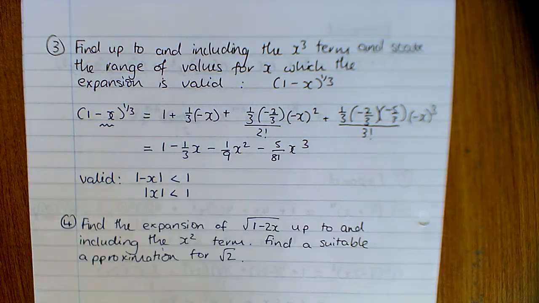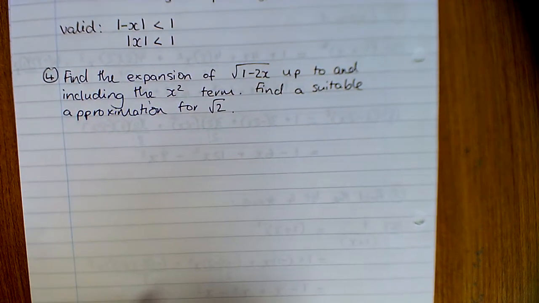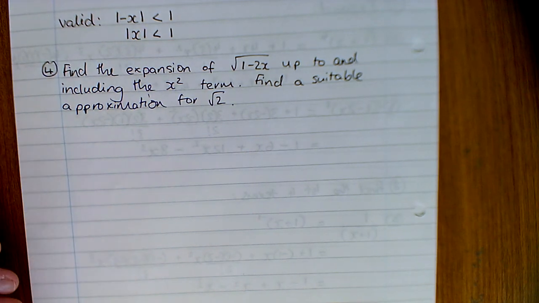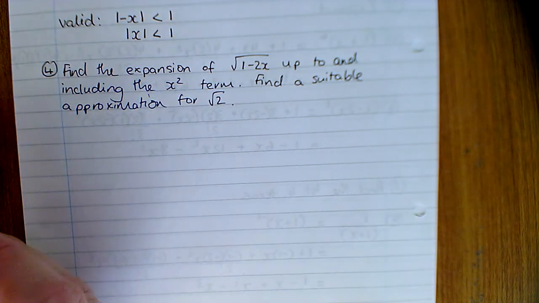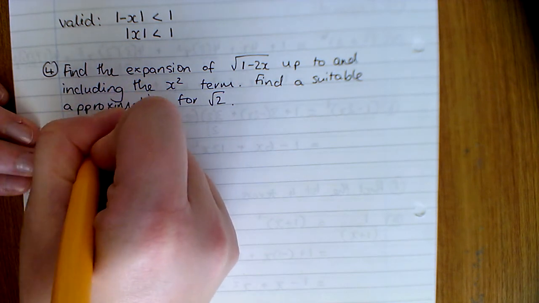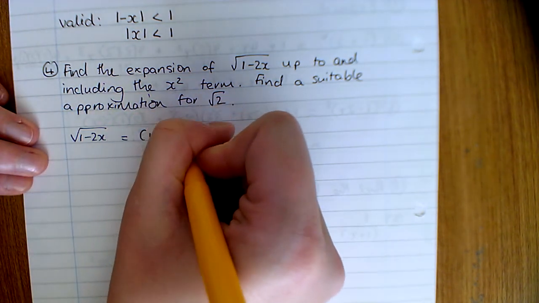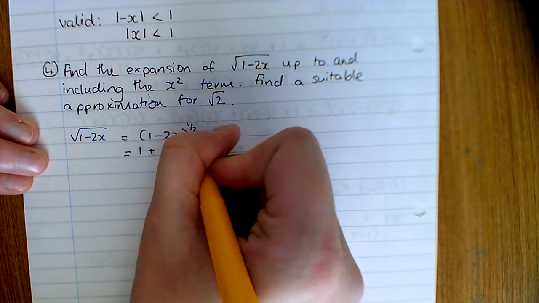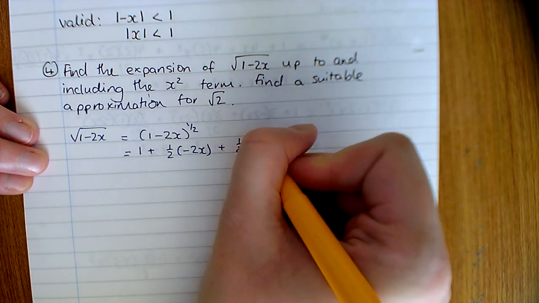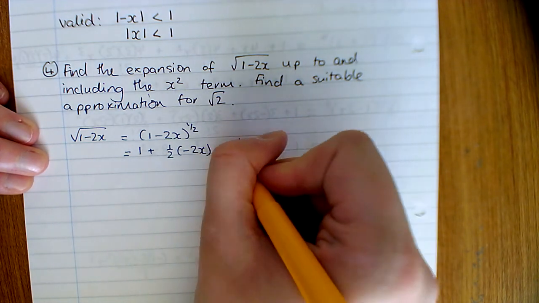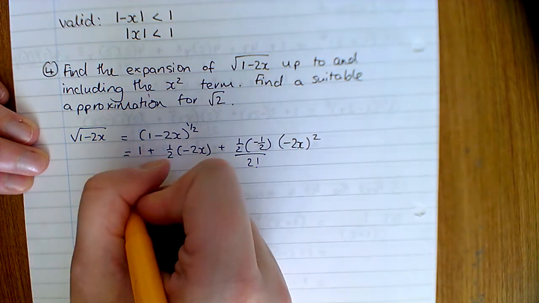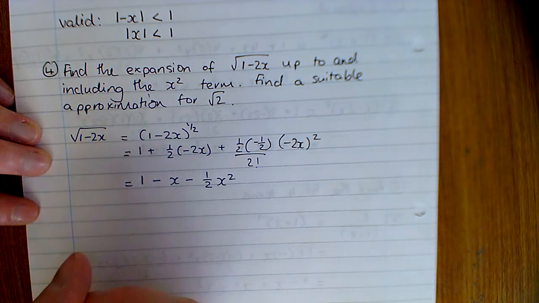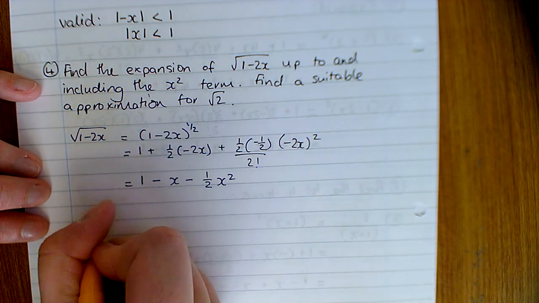Okay, the fourth one then. Find the expansion of the square root of 1 − 2x up to and including the x² term, and find a suitable approximation for root 2. The square root of 1 − 2x is the same as (1 − 2x)^(1/2). So we write that out: 1 + (1/2)(−2x) + (1/2)(−1/2)/2! (−2x)², and that gives us 1 − x − 1/2 x². So that's the first part.